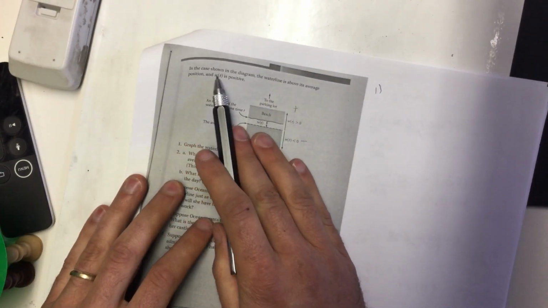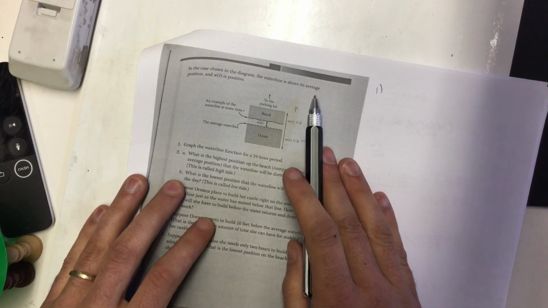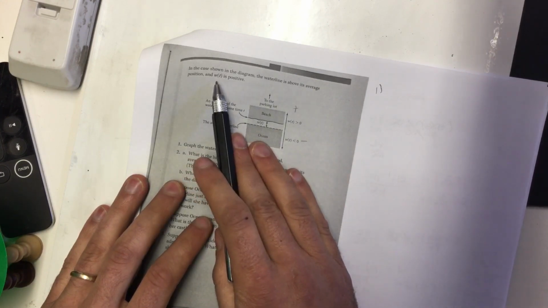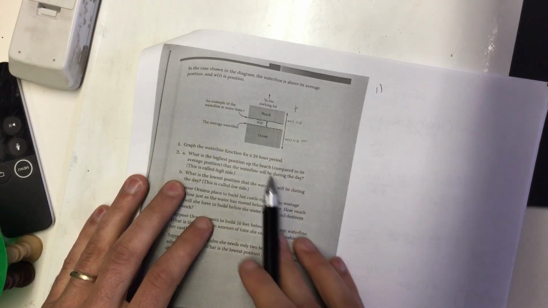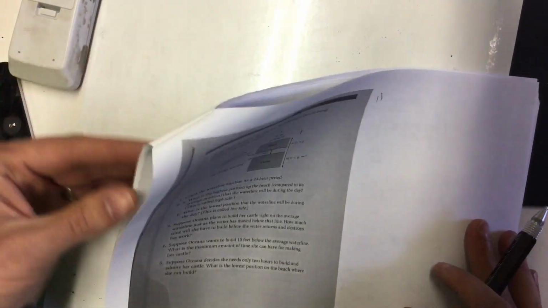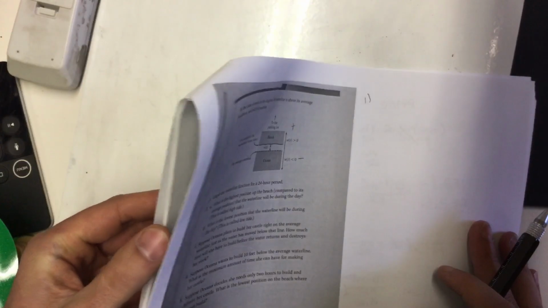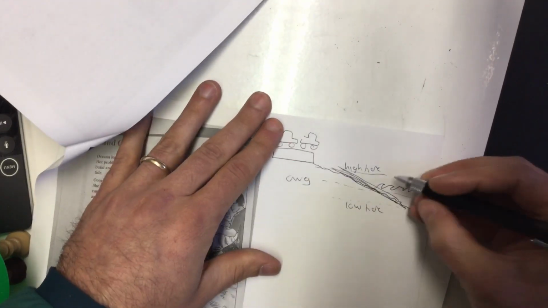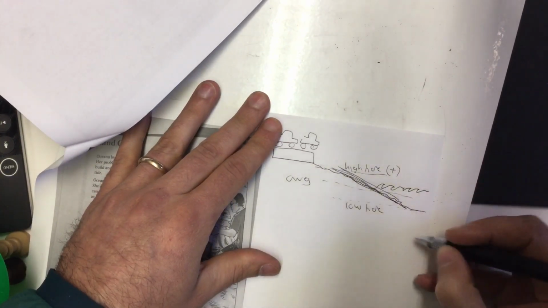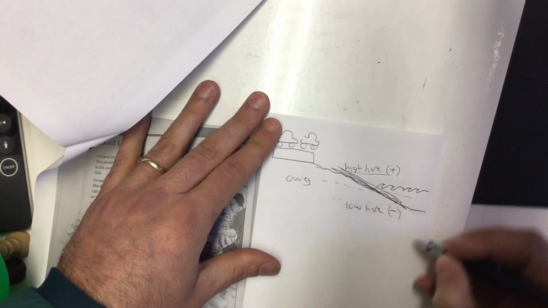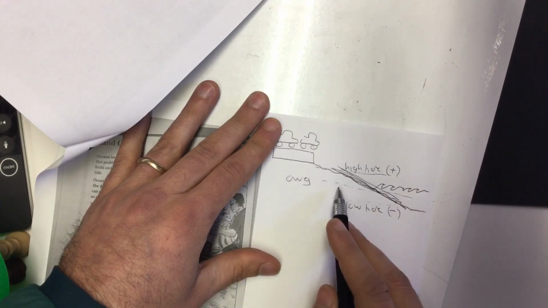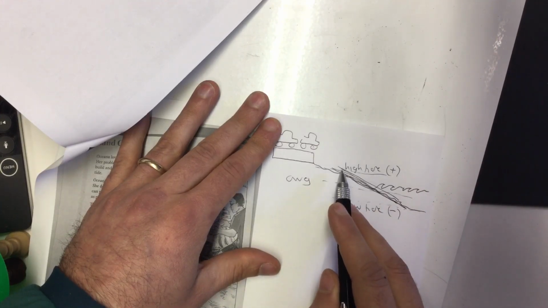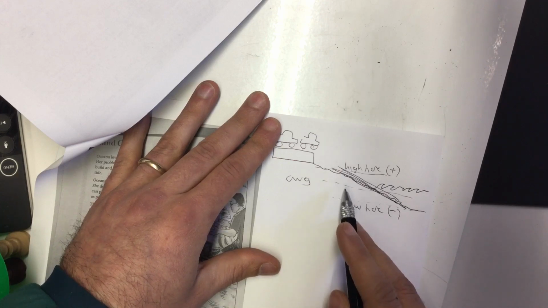In the case shown in the diagram, the water line is above its average position, and the water level is positive. Okay, I just don't like the picture the book gives us. So that means that a high tide is going to have positive values, and a low tide is going to have negative values, because it's all relative to this average line, meaning the high tide is going to be some positive amount of feet above the line, and the low tide is going to be some negative amount of feet below the average tide line. Okay, great.